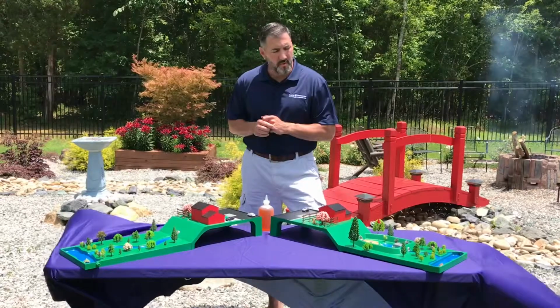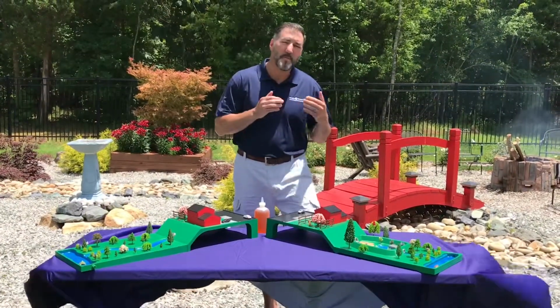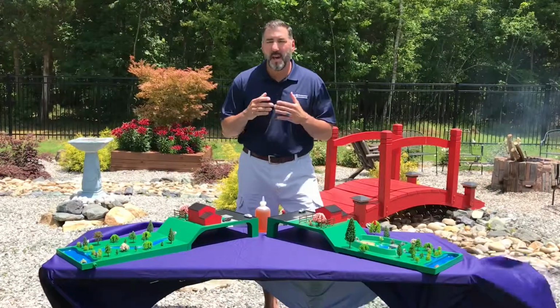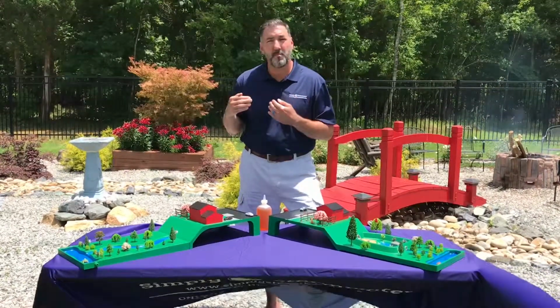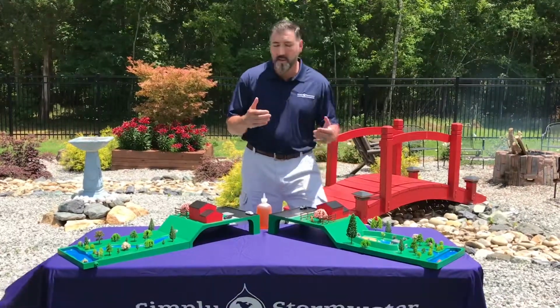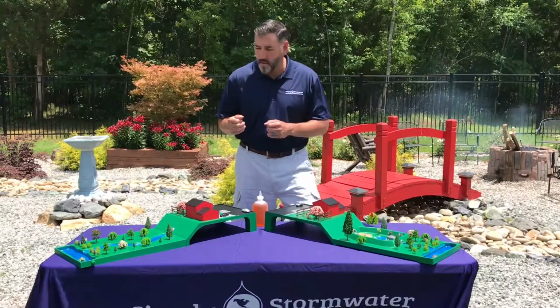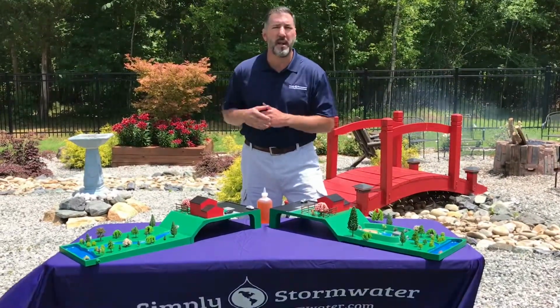And after coming up with prototypes and working at many public events, we had more than twice the amount of people visiting our public events because they actually saw a large prop, wanted to come and see what it was, learn about what it was doing, and it really locked in the message of only rain down the drain.